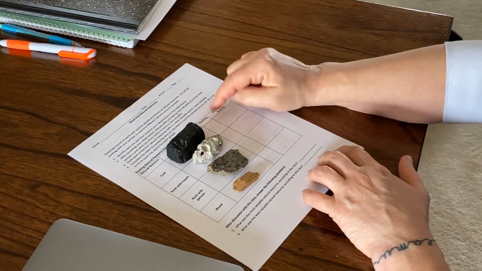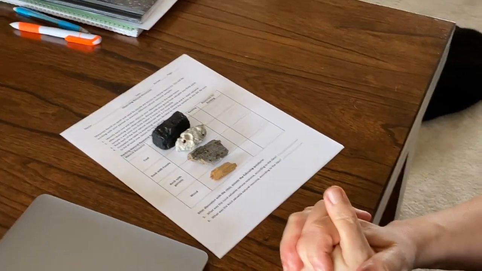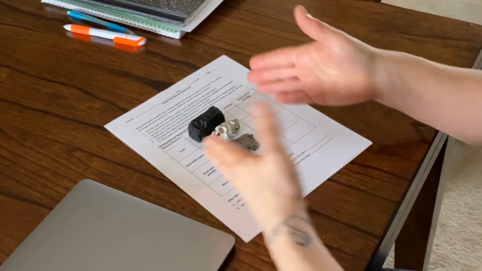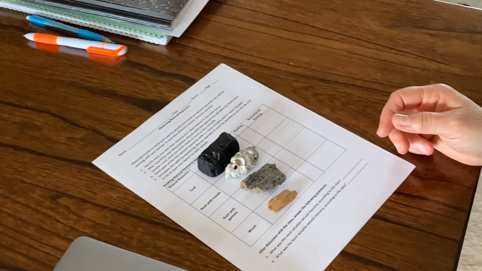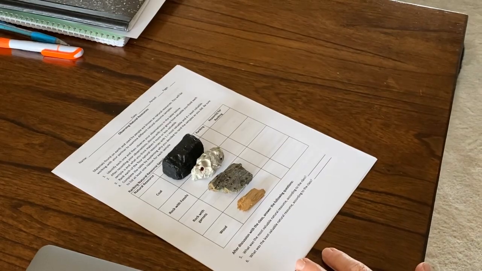What you're supposed to do on your sheet next is rank them. Which one do you think is most valuable is going to be number 1, and which one is least valuable is 4. So put them in that order. So I'm going to give you a minute here to think about which one you think is most valuable and then why. Why do you think it's most valuable?